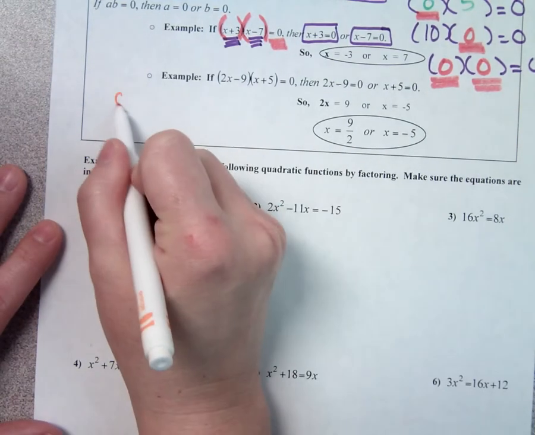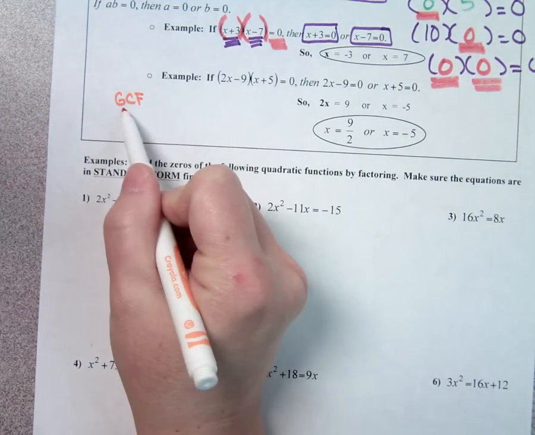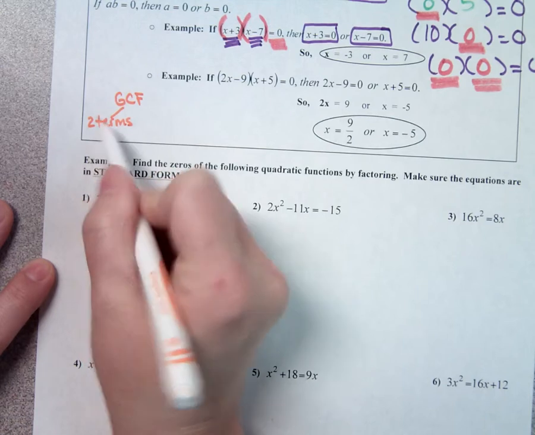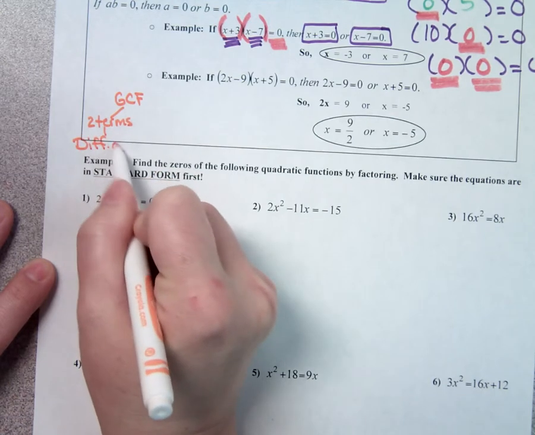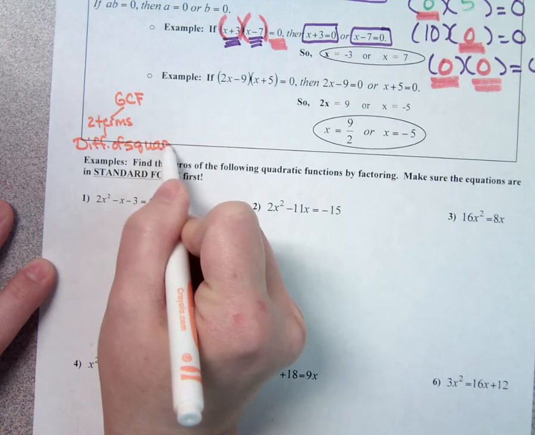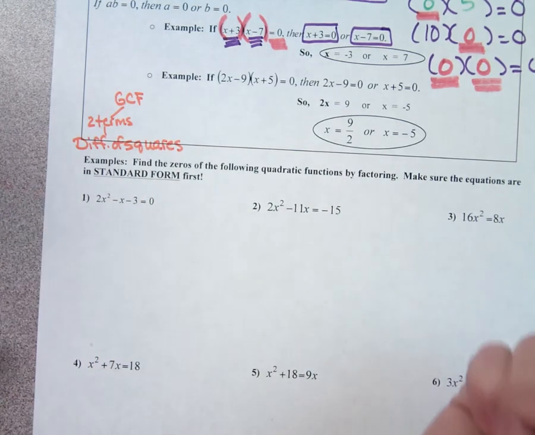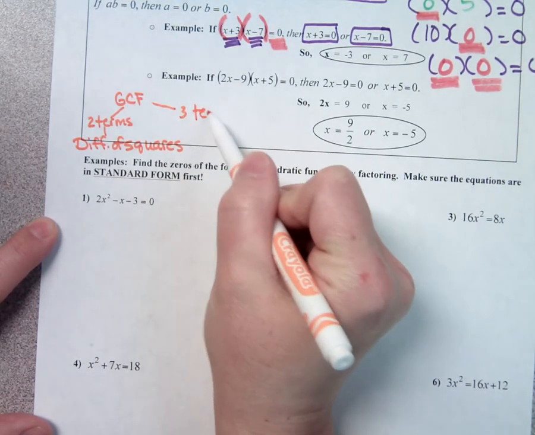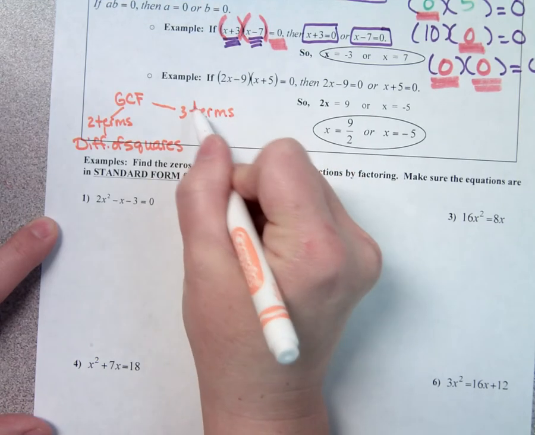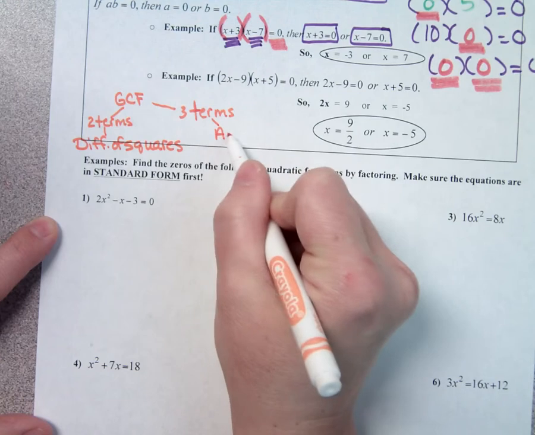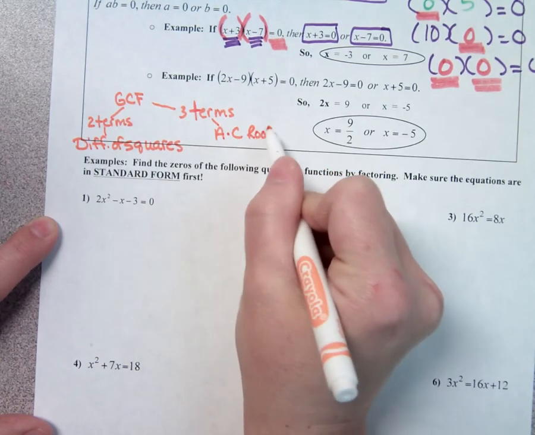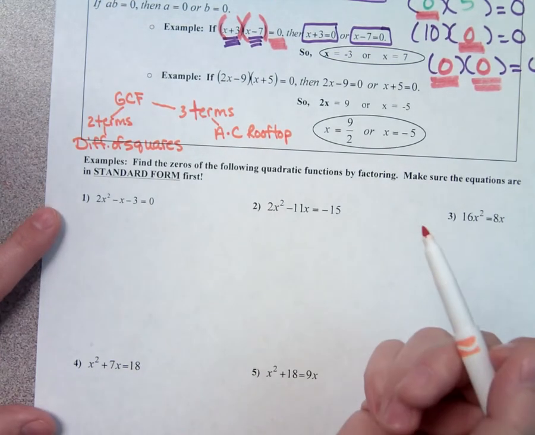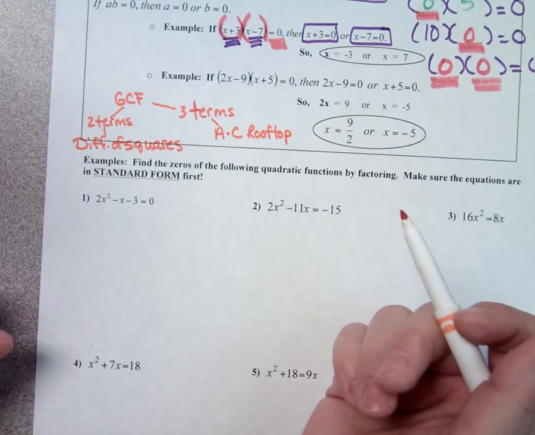Remember, when we're factoring, the first thing we always look for is a GCF. And then if we have two terms called a binomial, we're going to check for that difference of squares. And you don't have to write this down because I have it written on my board. But if you want to write it down, you're more than welcome. After we've checked for the GCF, we can check to see if the problem has three terms. That's called a trinomial. And if it does, then we're going to check our A times C rooftop. And when we do the A times C rooftop, we'll either have our shortcut or we'll have our long one. So that just depends.